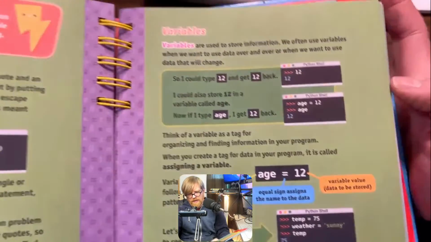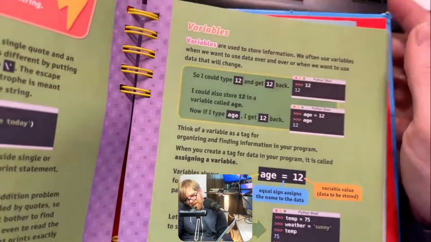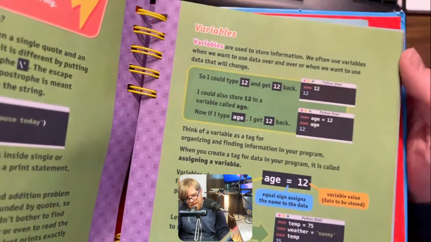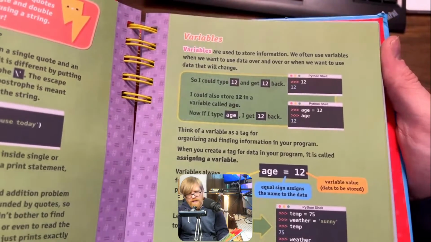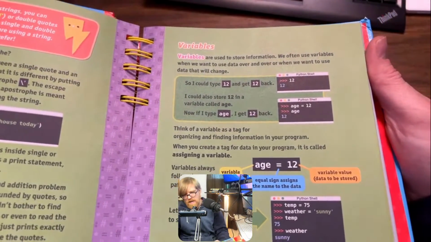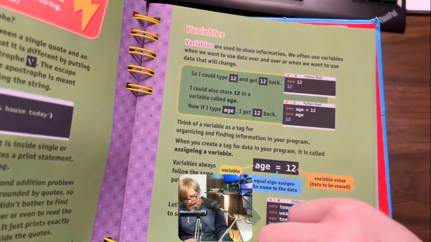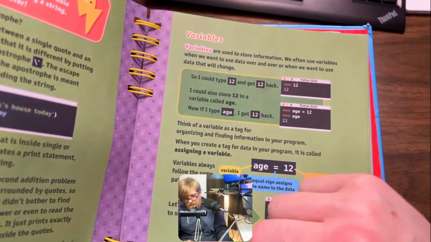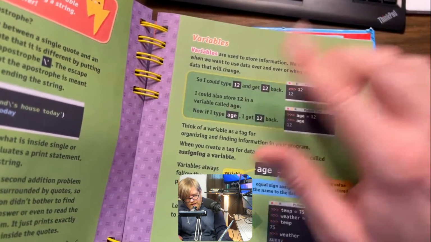Okay, and now we're getting to some of the good stuff here. So, variables. They're all over the place. Variables are used to store information. So this is where we can stash data and then recall it later, and change it for that matter, when we want to use something over and over, or when we want to use data that will change.